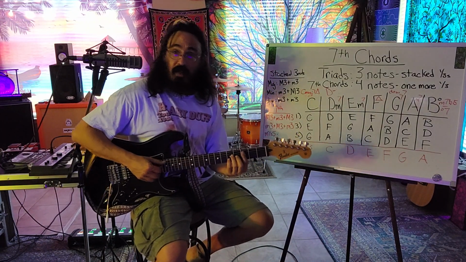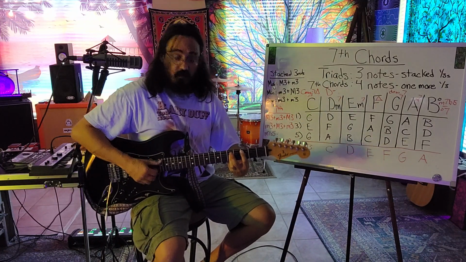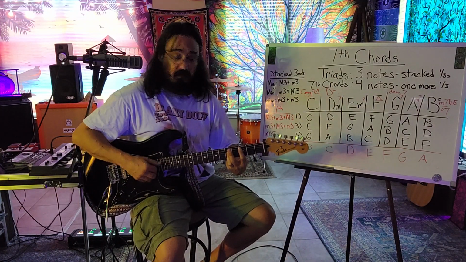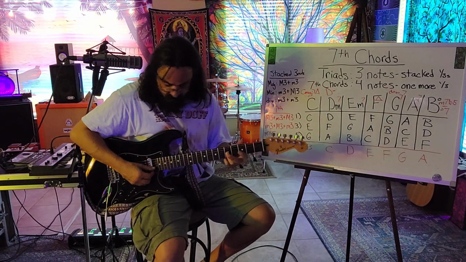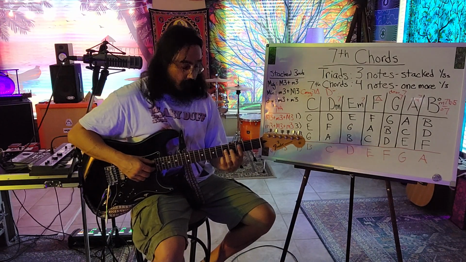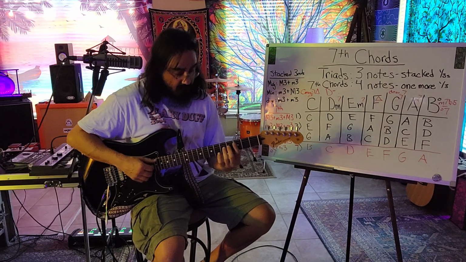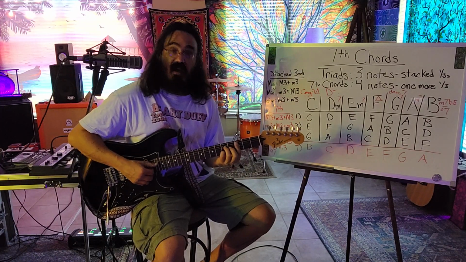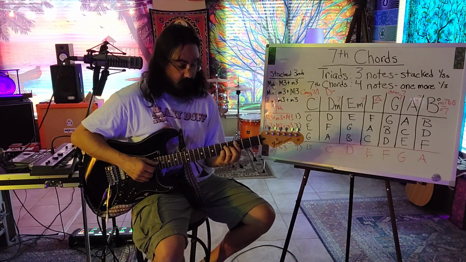Another easy way to play it is to use that A shape bar chord that you learned two episodes ago. And again, here's my C, 3rd string, 5th fret. Instead of barring with my index finger, I'm going to make kind of a triangle shape on strings 4, 3, and 2.